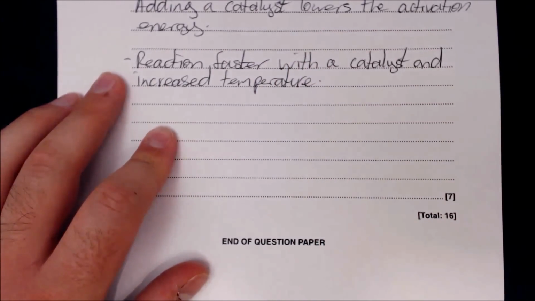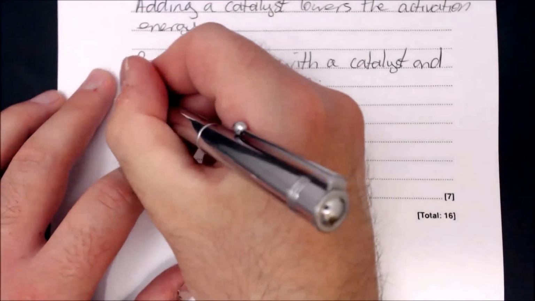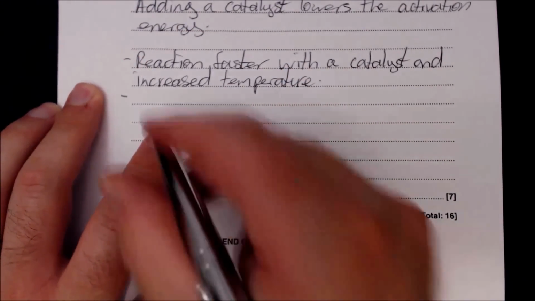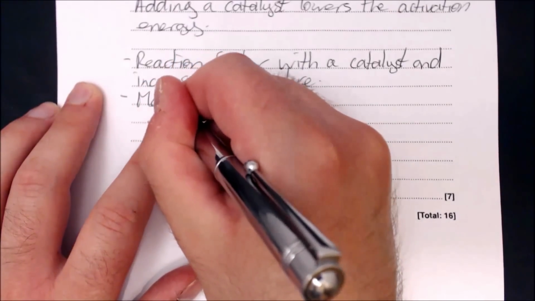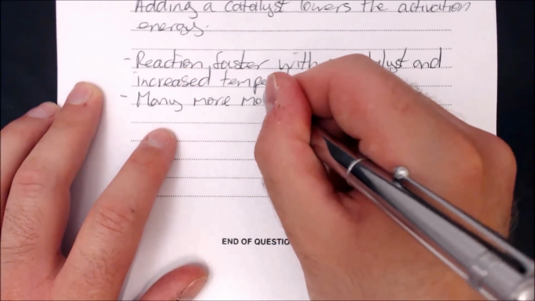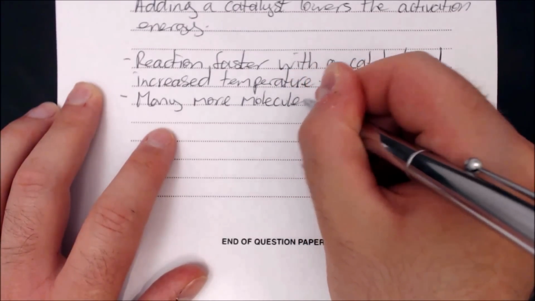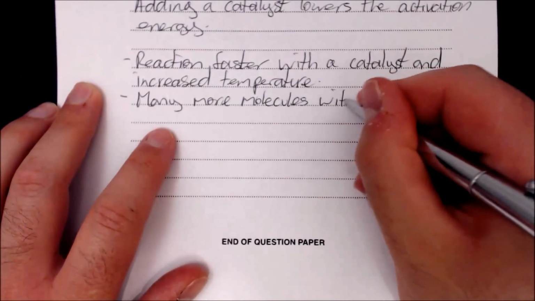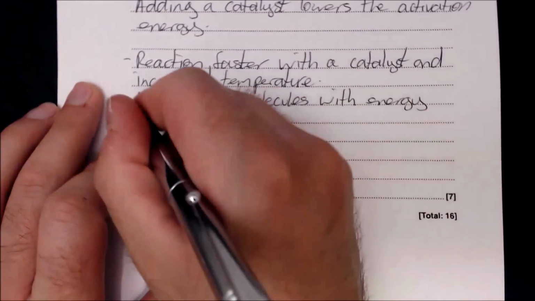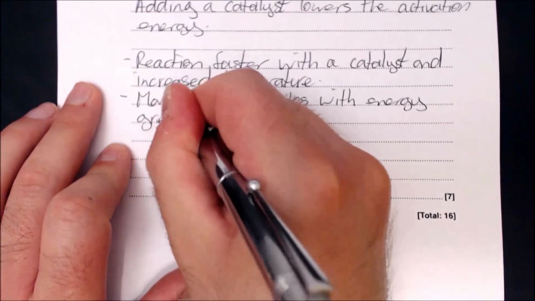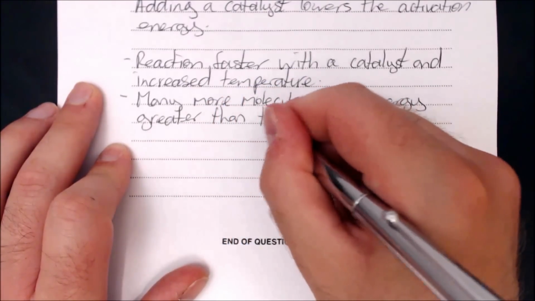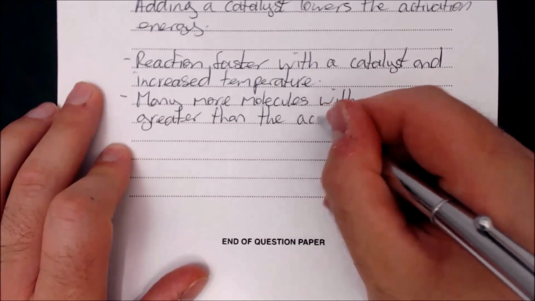All right, okay. And then we've got to say that the reason why is because we have many more molecules with energy greater than the activation energy. So we're going to write that down in there as well. So many more molecules with energy greater than the activation energy.